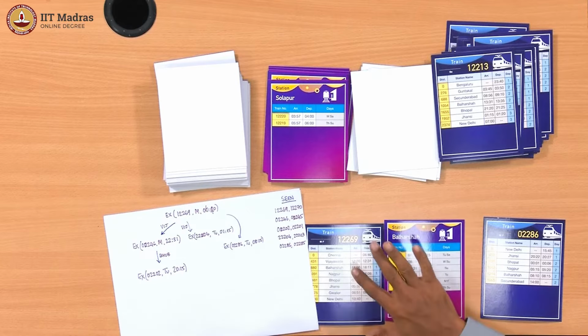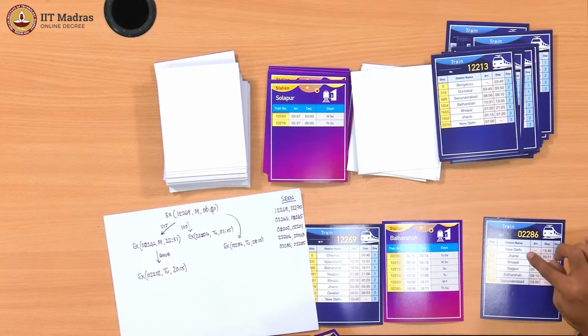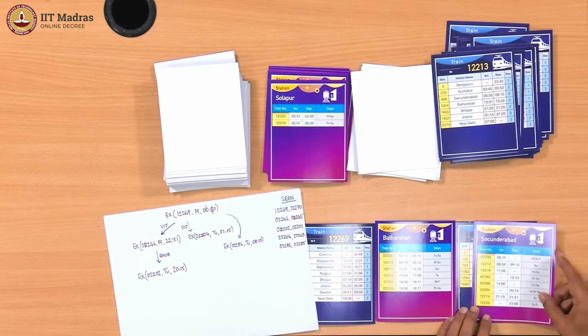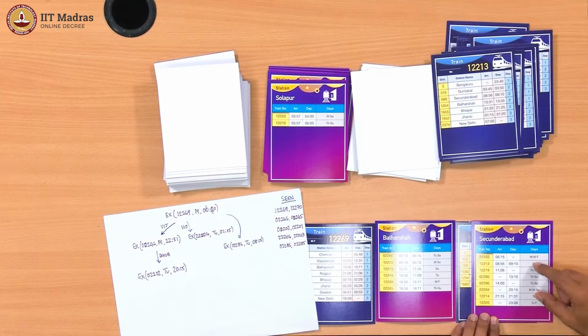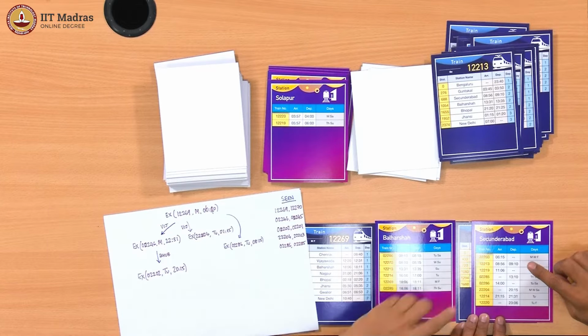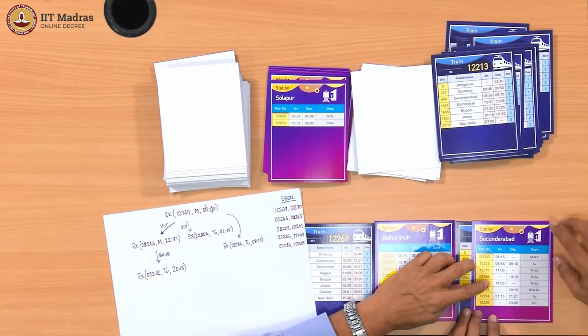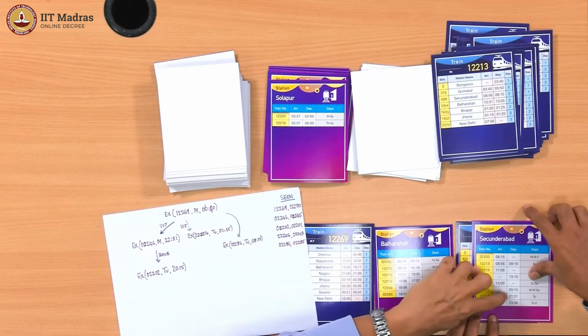We are at Balarsha. We have this train 02286. You have to see Balarsha some more. We come to Secunderabad. Okay, so at Secunderabad we have really reached the depots now, at 8:15 on a Tuesday. Now we reach 1400 on a Tuesday. So is there anything after 1400 on a Tuesday? Nothing. No, here there is one.